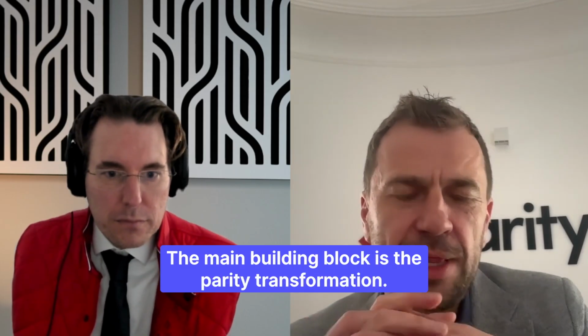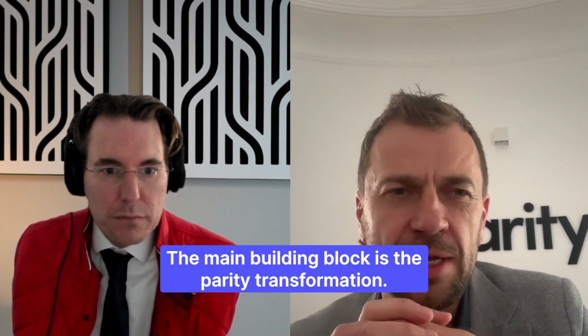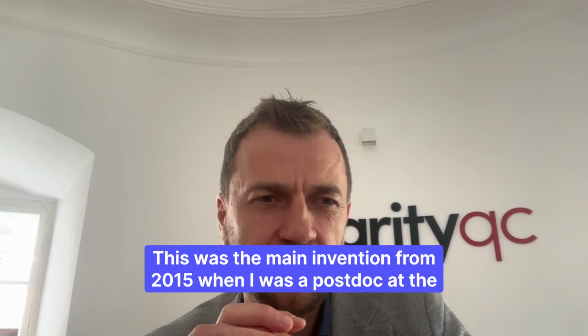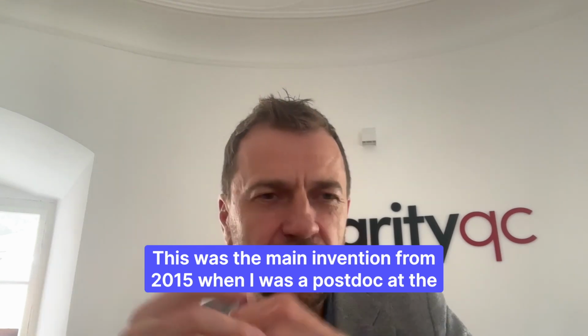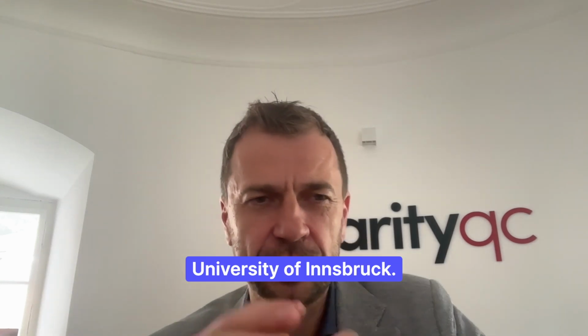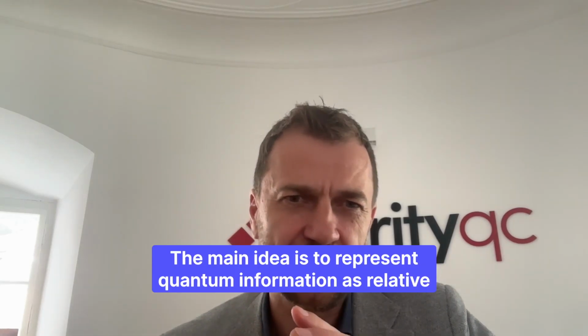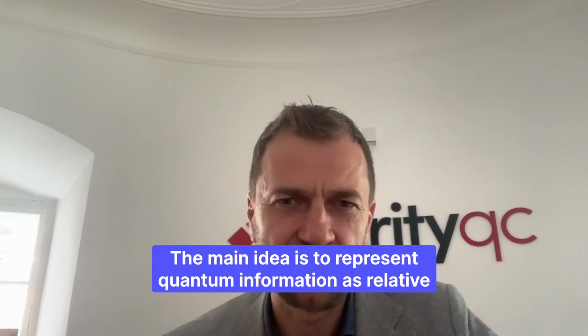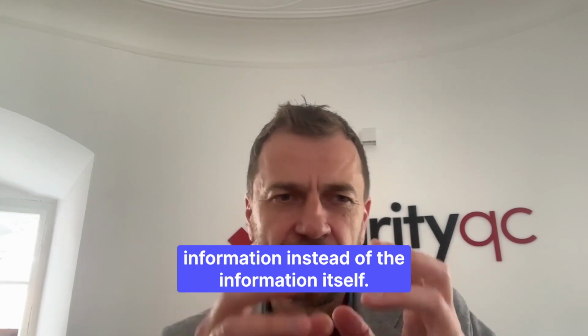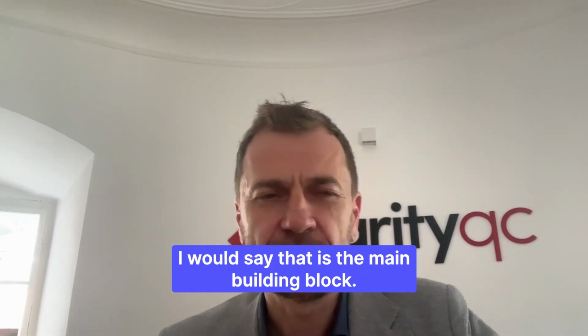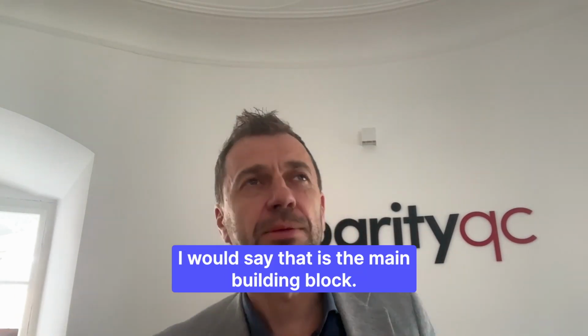The main building block is the parity transformation. This was the main invention from 2015 when I was a postdoc at the University of Innsbruck. The main idea is to represent quantum information as relative information instead of the information itself. I would say that is the main building block.